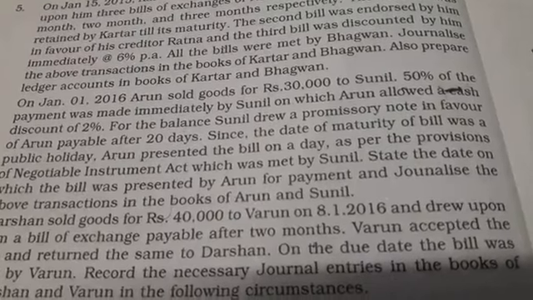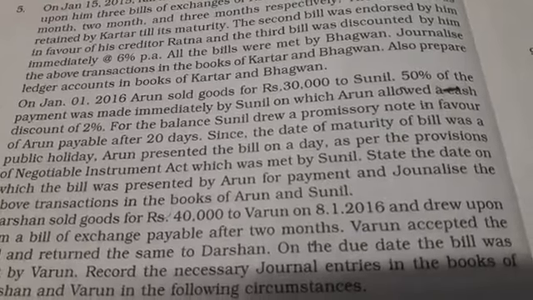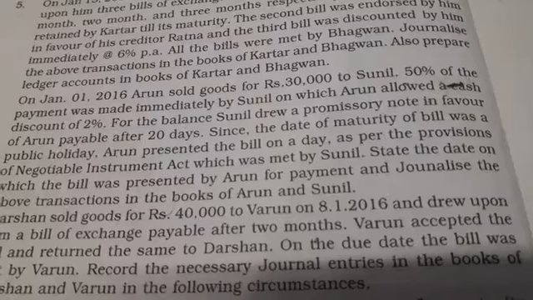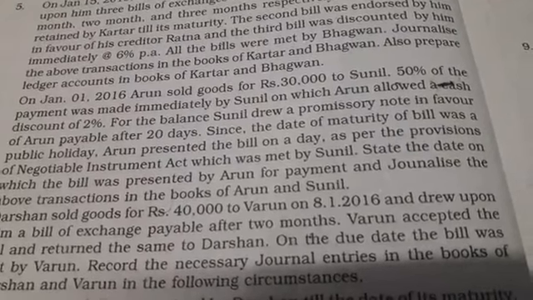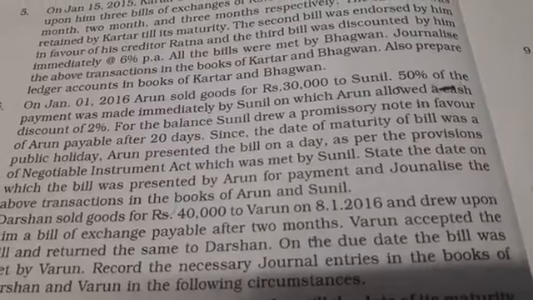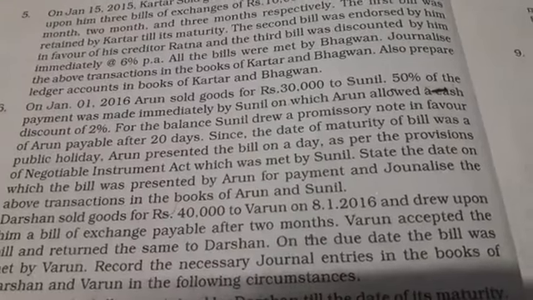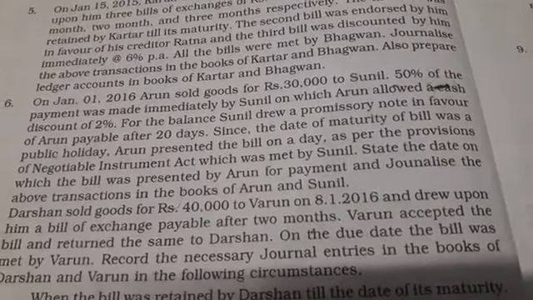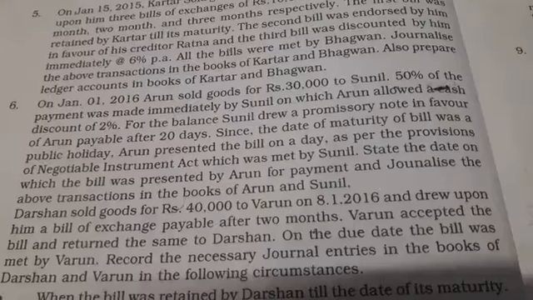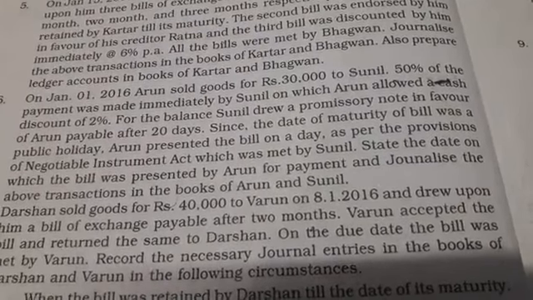For the balance, Sunil drew a promissory note in favor of Arun payable after 20 days since the date of sale. The maturity of the bill was a public holiday. Arun presented the bill on a day as per the provision of Negotiable Instrument Act, which was met by Sunil. State the date on which the bill was presented by Arun for payment and journalize the above transaction in the books of Arun and Sunil.